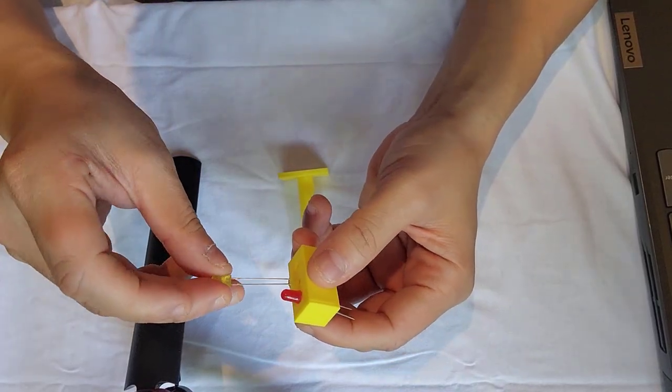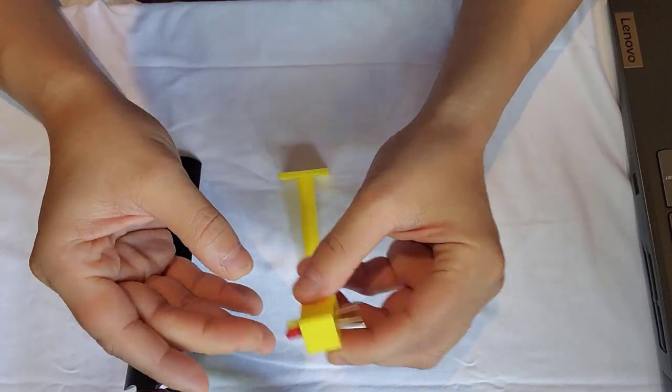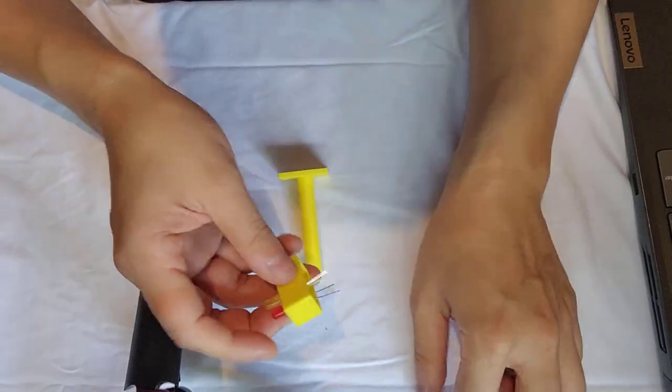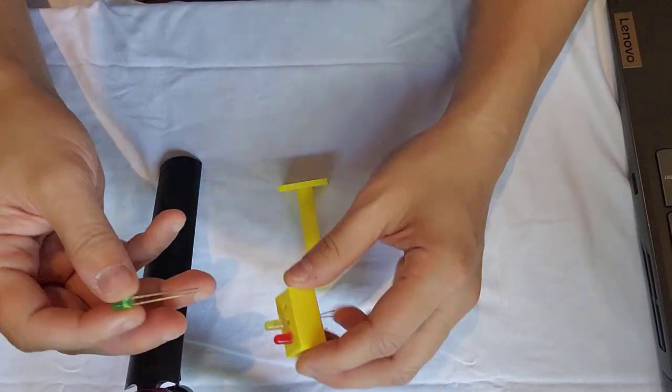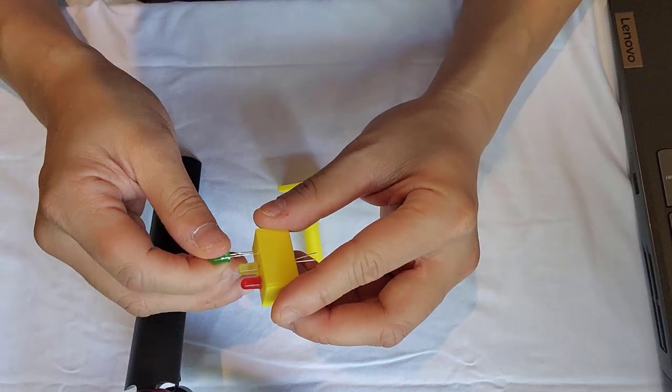Next, yellow, longer leg on top, hooking it like that. Okay, and then lastly, we're going to do that with green. We're going to keep as well the longer leg on top.